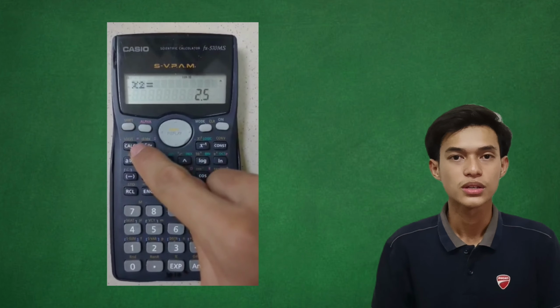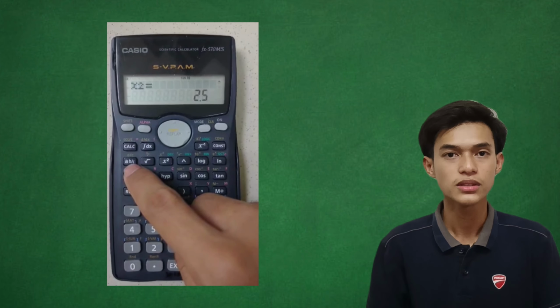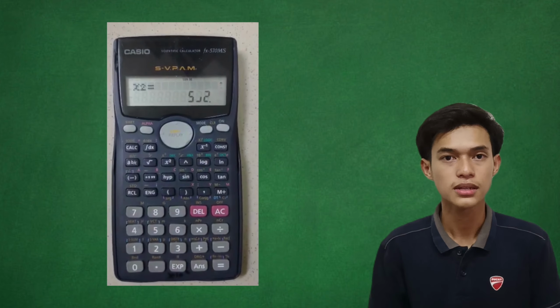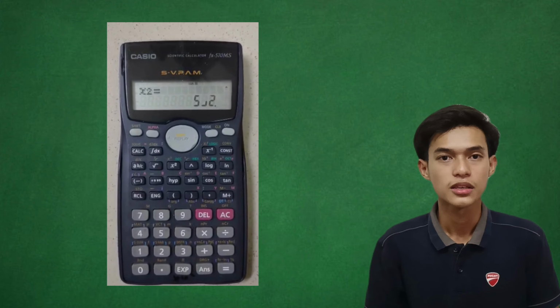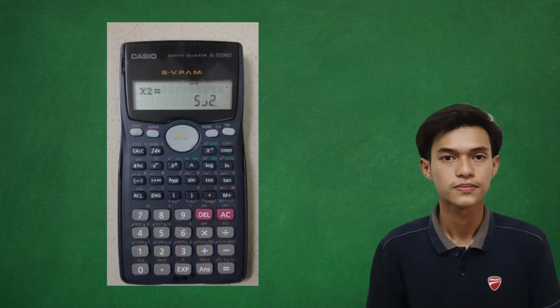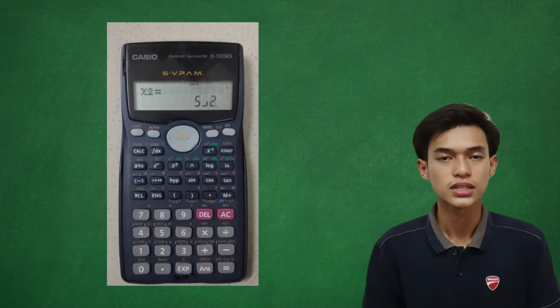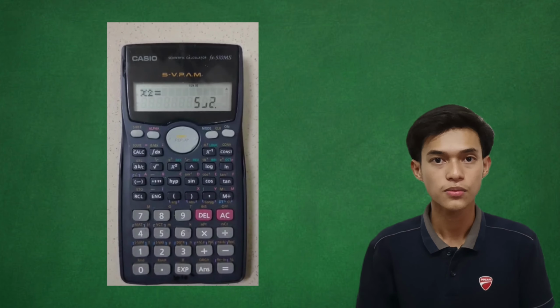For x2, you can get a more suitable answer by pressing the Shift button and the button that has the label A, B, C on it. After pressing that, you will get 5/2. You can use this method to check if your final answer is correct and the same as your manual calculation.